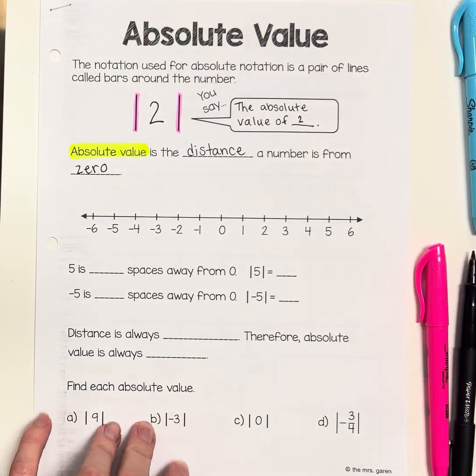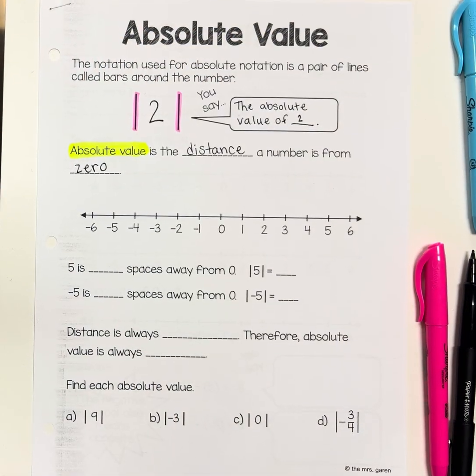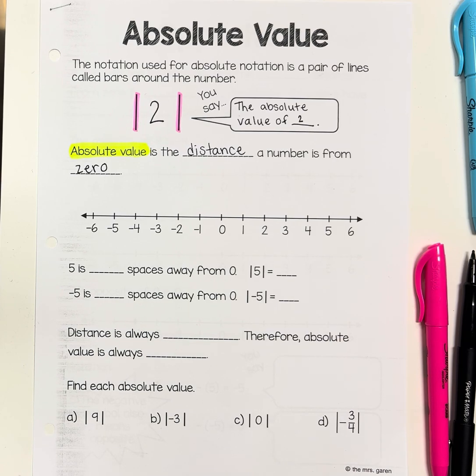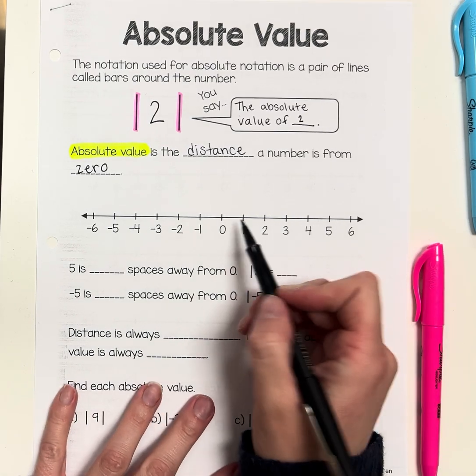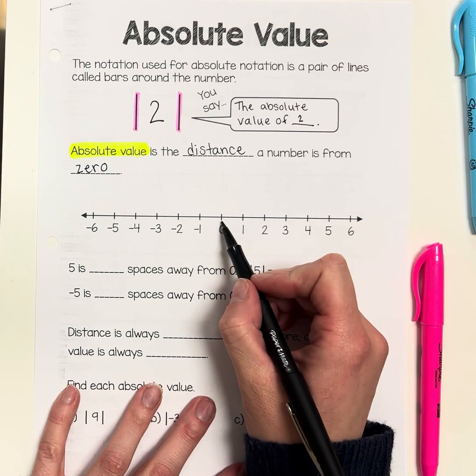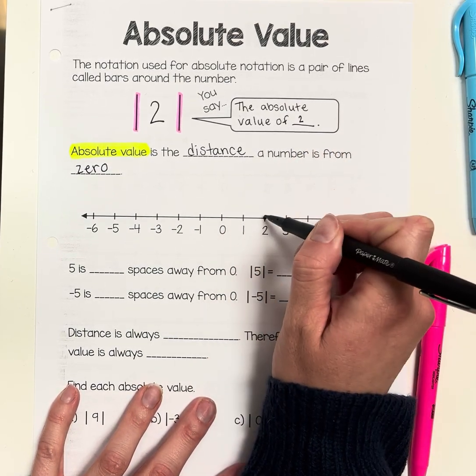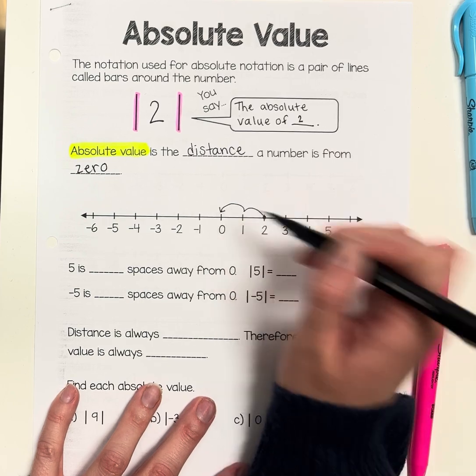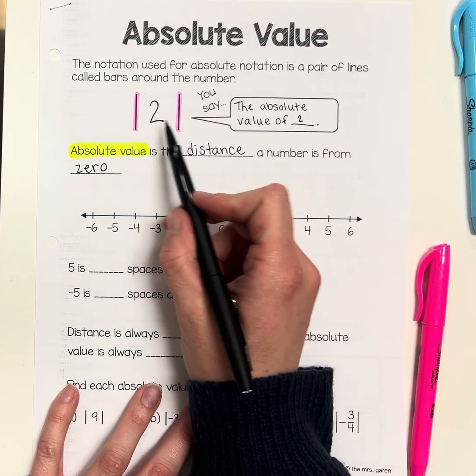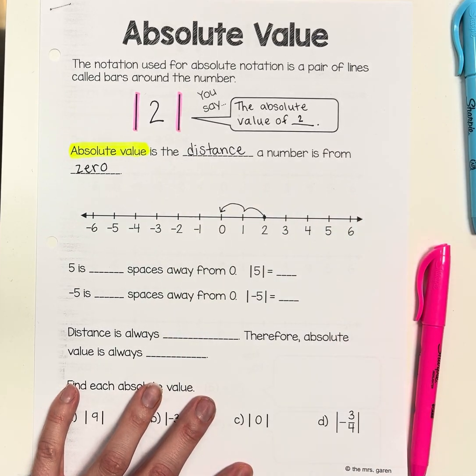So absolute value is the distance of a number from 0, okay? So if we look at our number 2 and we plot it here, we can see that 1, 2, it has a distance of 2. So the absolute value of 2 is simply 2, okay?